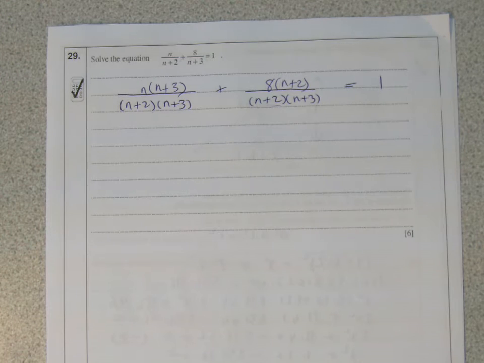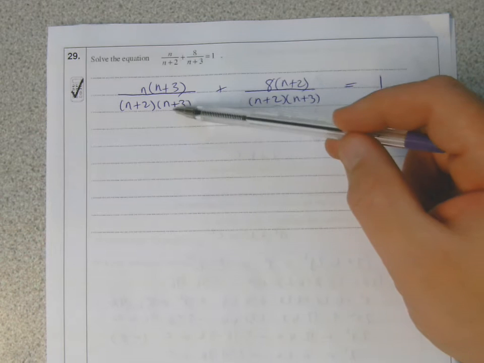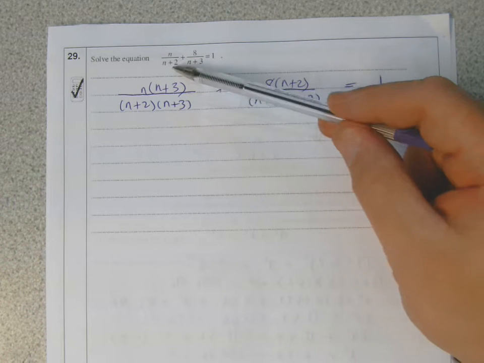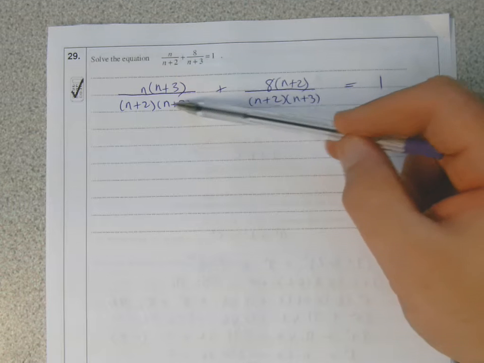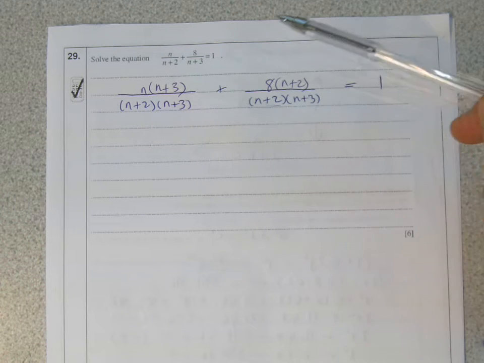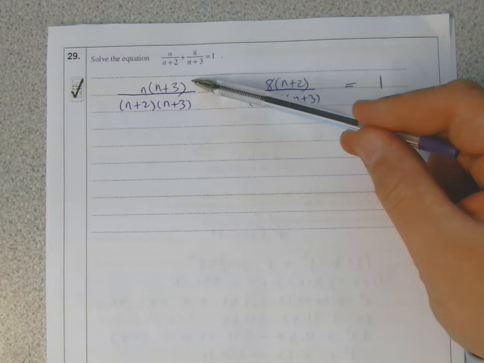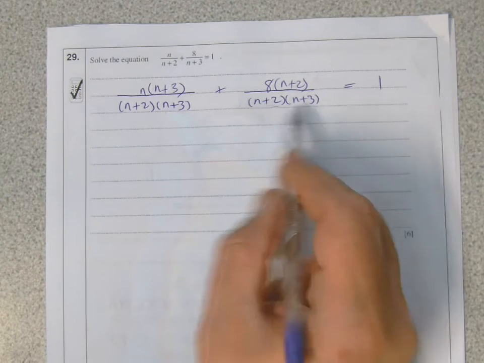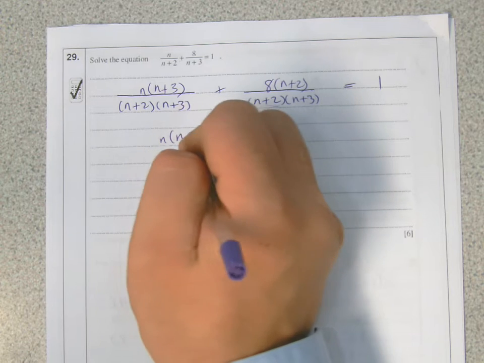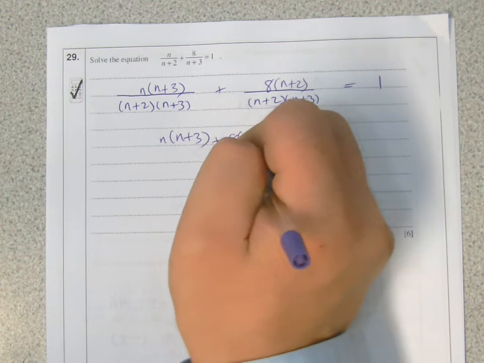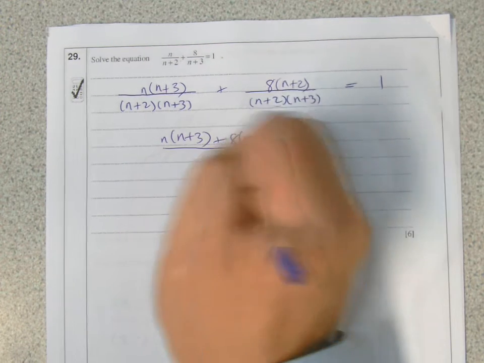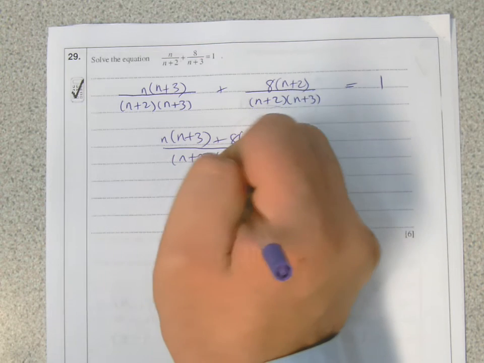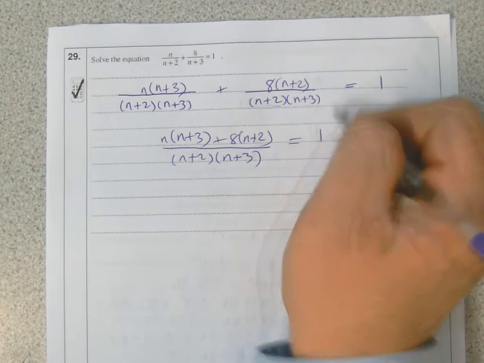Right, so I've scaled up the fractions, haven't I? That's what I've done, to get n plus 3 on the bottom here. I've done n plus 2 times n plus 3, but you've got to times the top by n plus 3 as well. What you do to the bottom, you do to the top. Similar situation over here. What I do then is, this is a single fraction, so all over then, n plus 2, n plus 3, and that equals 1.